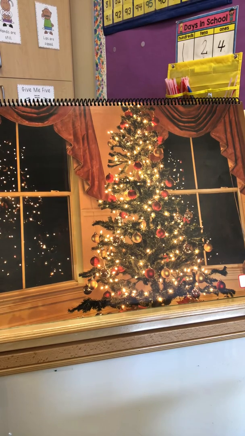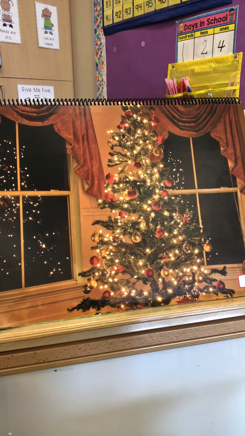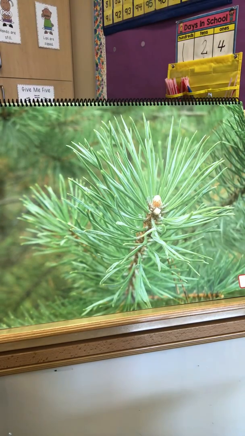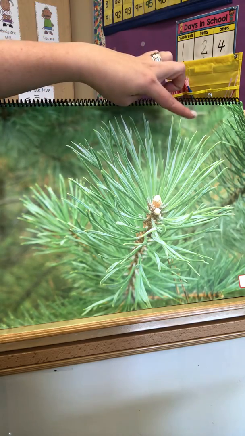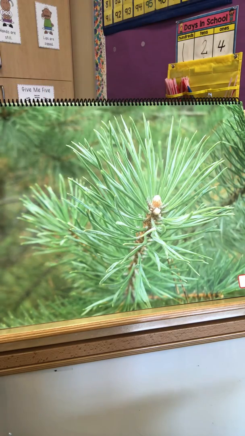One type of evergreen tree people often choose to decorate is called the pine tree. Pine trees smell delicious. The leaves of most evergreen trees are called needles. Do you see the needles here? They're just a bunch of long pointy sticks attached to the stem. Pine trees are very common throughout the world.